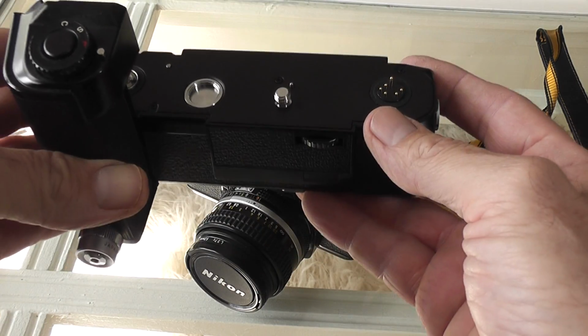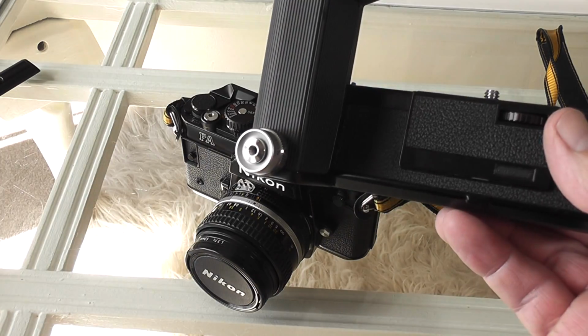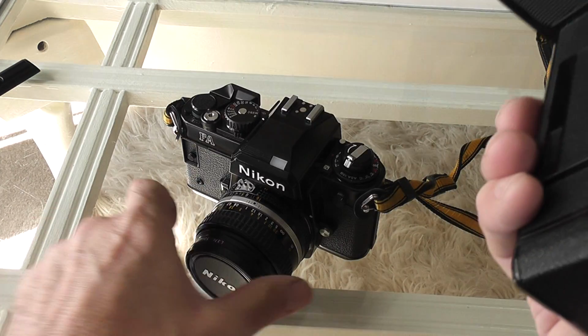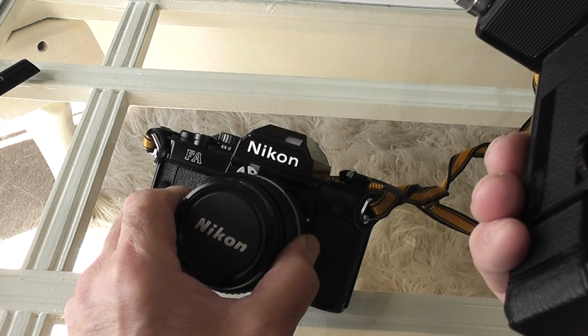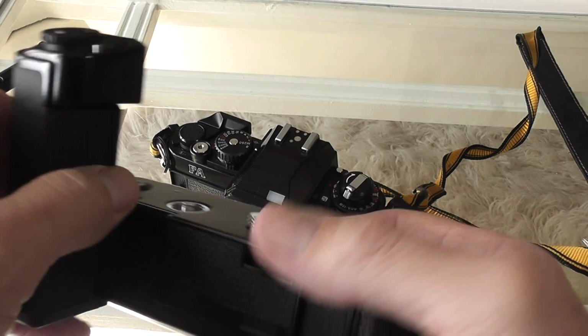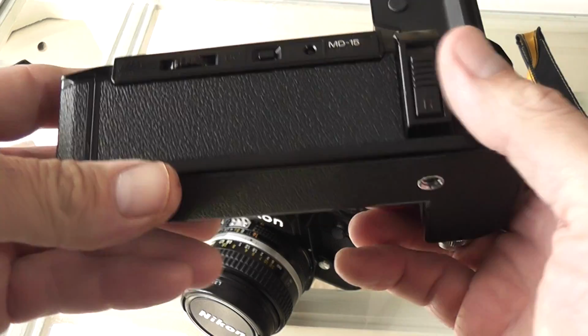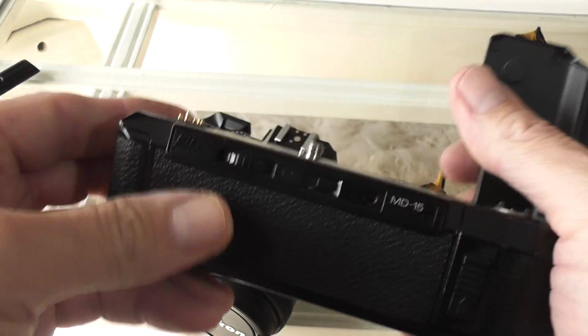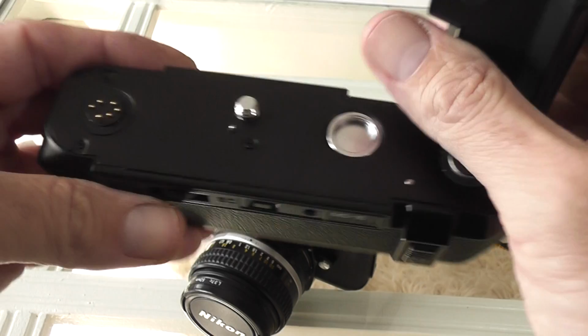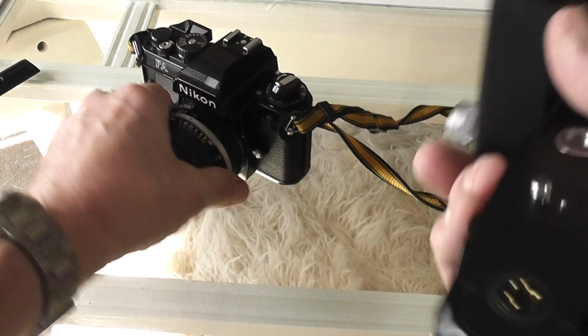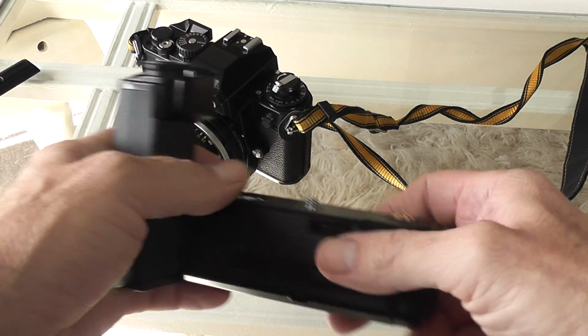And also fitting this drive to the FA, which is dedicated to it, you don't actually need any batteries in the camera itself. The camera is powered by this motor drive, whereas with an MD12 it's not. You would still require batteries in the camera. So it's just a bit more advanced for this particular camera.